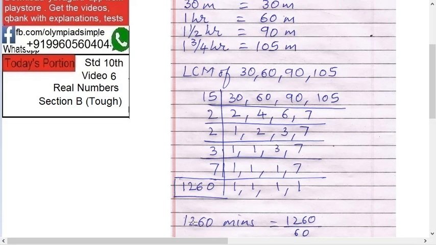LCM is to be found by this method. 30, 60, 90, 105, and start with 15. 15 2s are 4s are 6s are 7s are, then 2 1s are 2s are 3s are, and if you cannot divide, keep it as it is. Then again 2 1s are 1s are 3, you cannot divide, keep it as it is. Then 3 1 1 1 7, then 7 1 1 1, then multiply everyone. That becomes 1260. So 1260 minutes is the LCM of all these four.